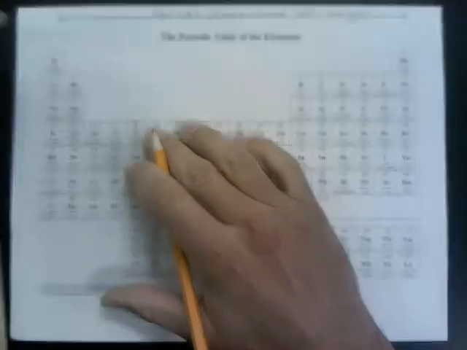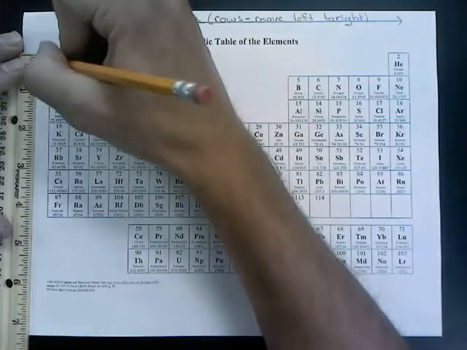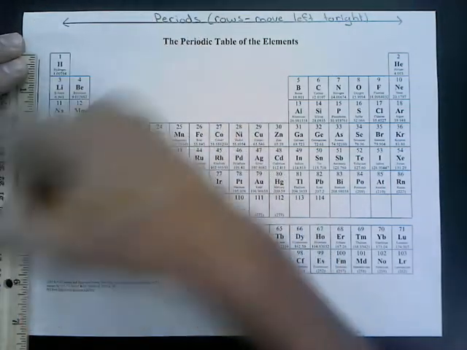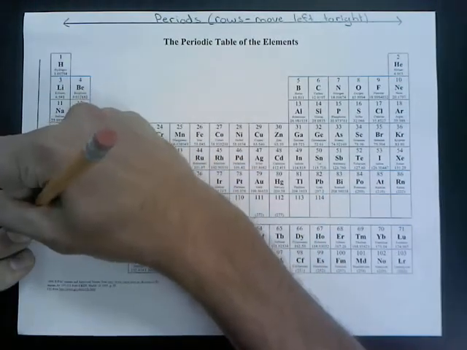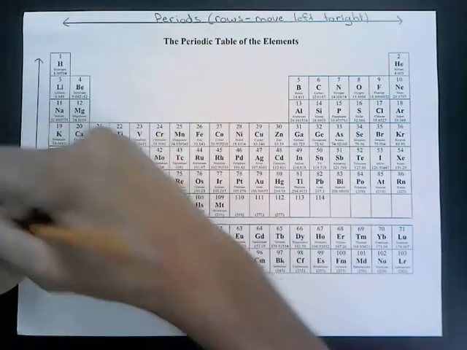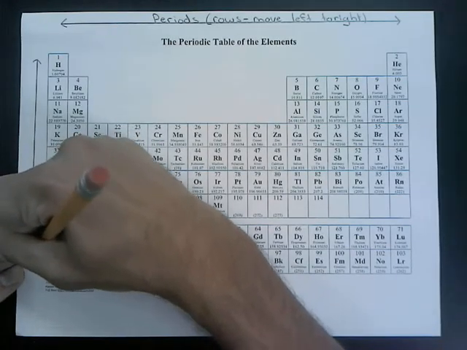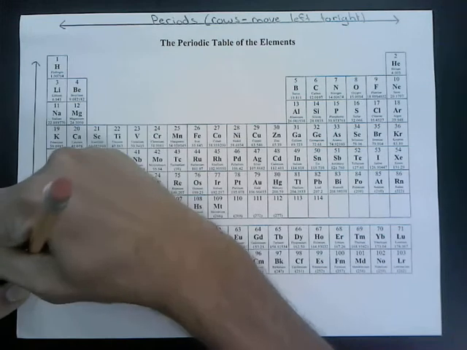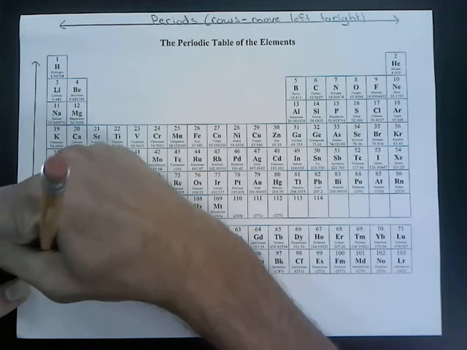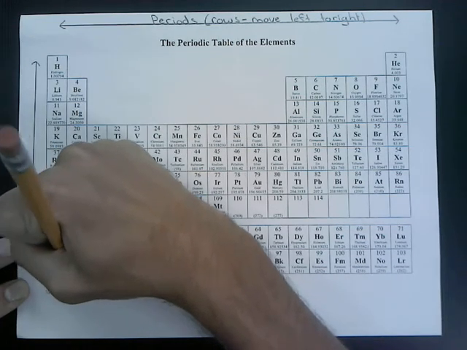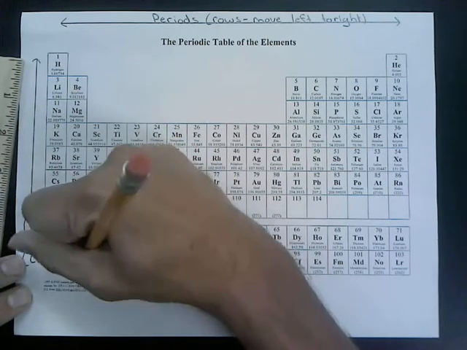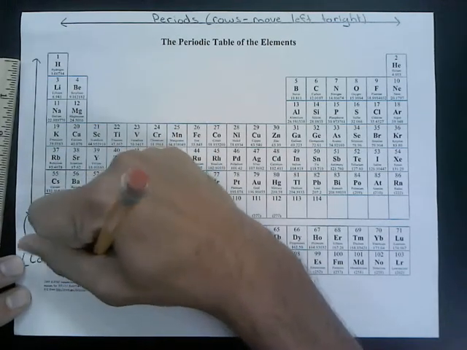So again, I'm going to draw an arrow here: our up and down are known as our groups, and they are often referred to as columns, and they move up and down.